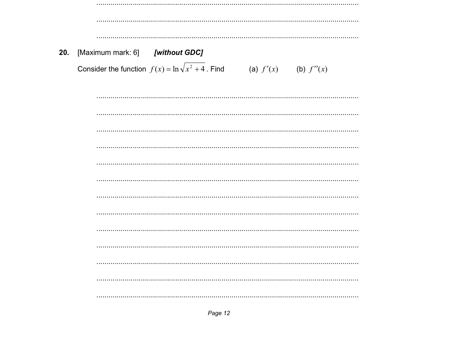Okay, 20. We have, consider this function, find first and second derivative. So I'm just going to rewrite it. Natural log x squared plus 4 to the 1/2. So I'm going to rewrite it again: 1/2 natural log x squared plus 4.